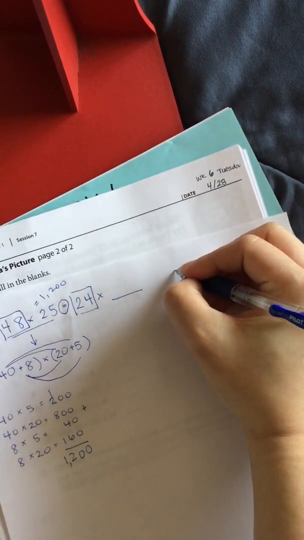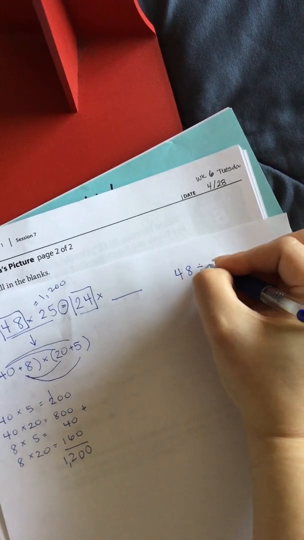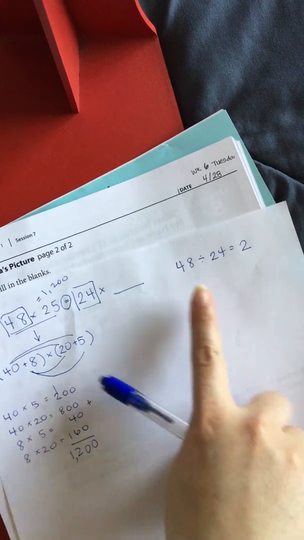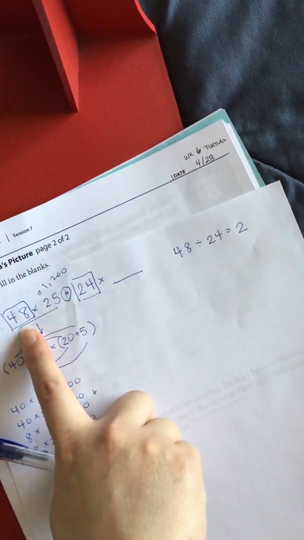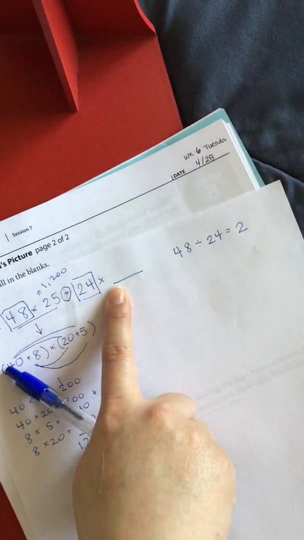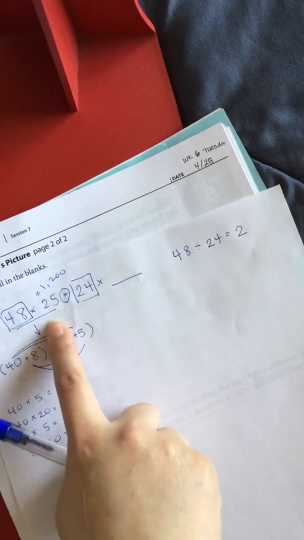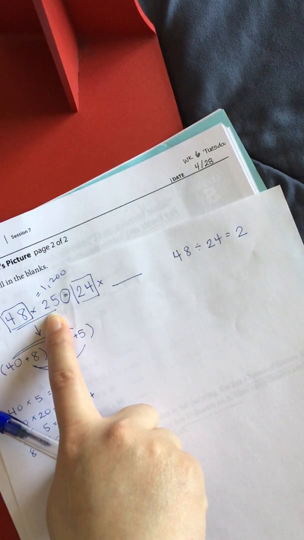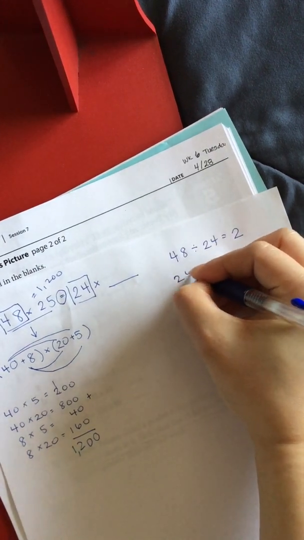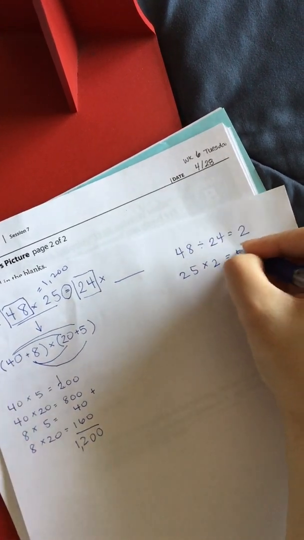So 48 divided by 24 is 2, which means that this number is 2 times bigger. But over here in this equation where we're missing a number, this 24 is 2 times smaller. So I'm going to multiply this by 2 to get this value over here. So I'm going to do 25 times 2, which is 50.